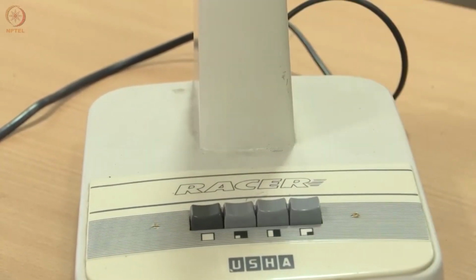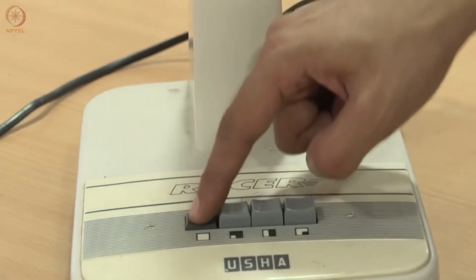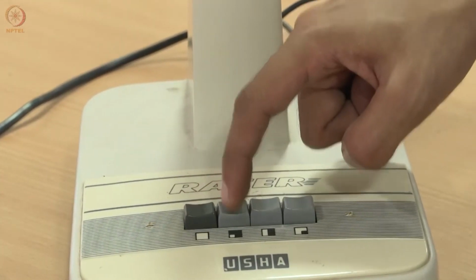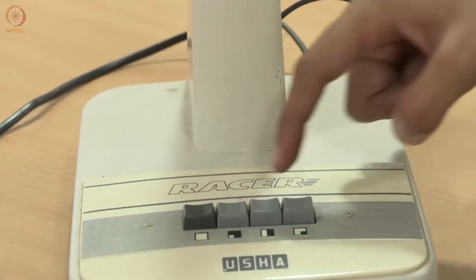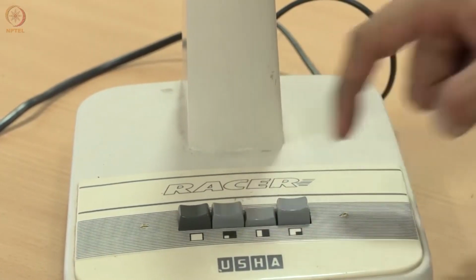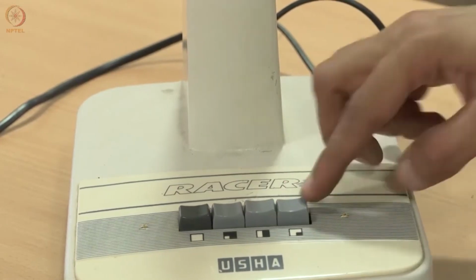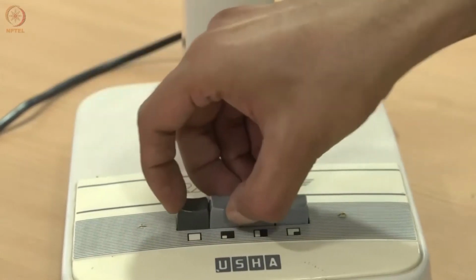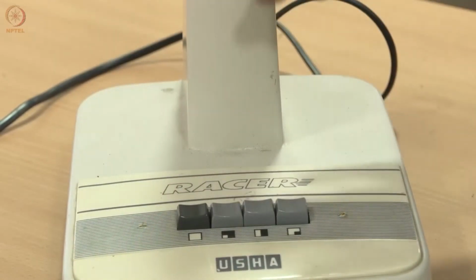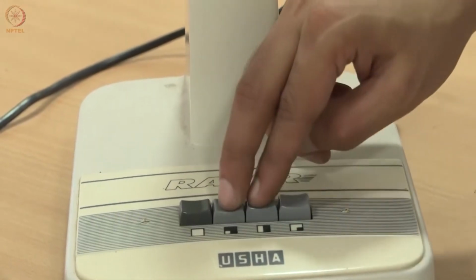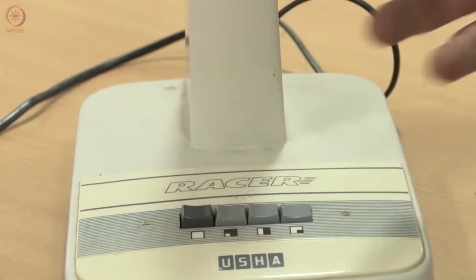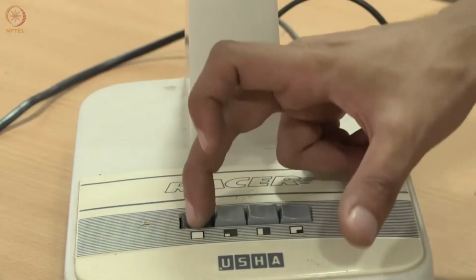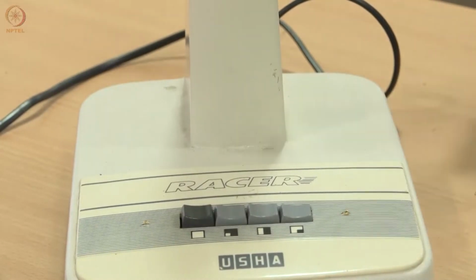So as you can see, there are 4 buttons. So this is a stop button that basically stops the fan, and you have basically 3 buttons for 3 different speeds. So we have the low speed, we have the medium speed, and then we have the top speed. The important thing to remember here is that at any given time, we cannot press 2 buttons at once. So we have an interlock mechanism that basically prevents from engaging 2 buttons at once. We will look at the interlock mechanism when we look at the inside of the mechanism.